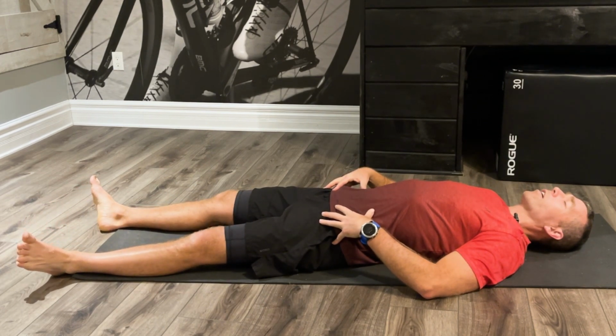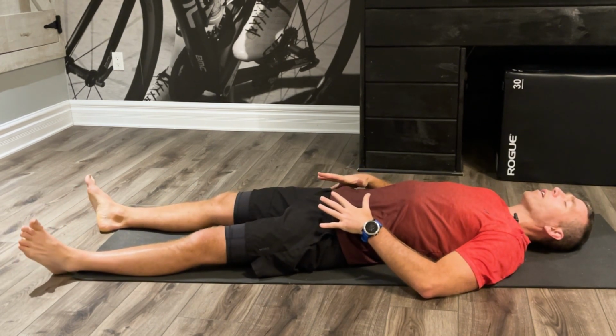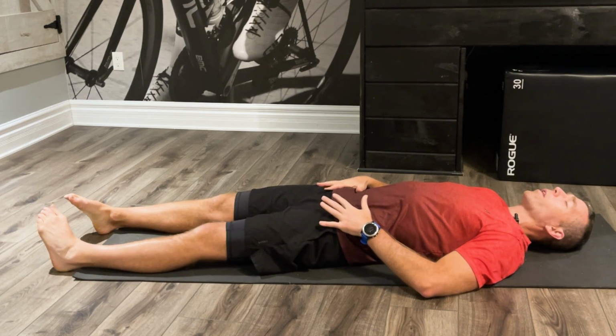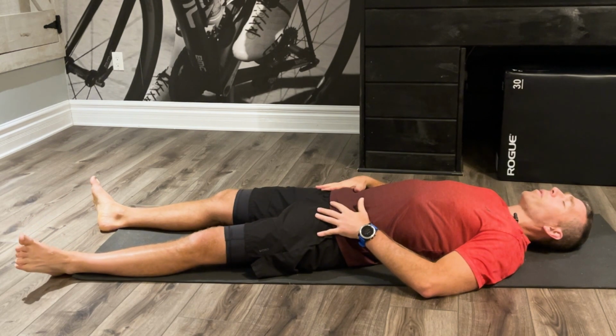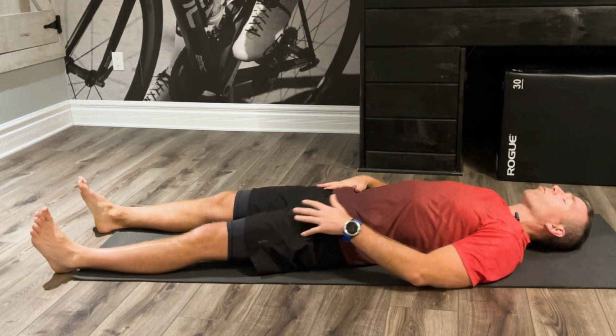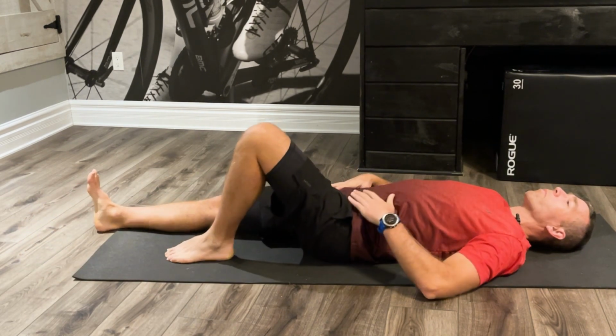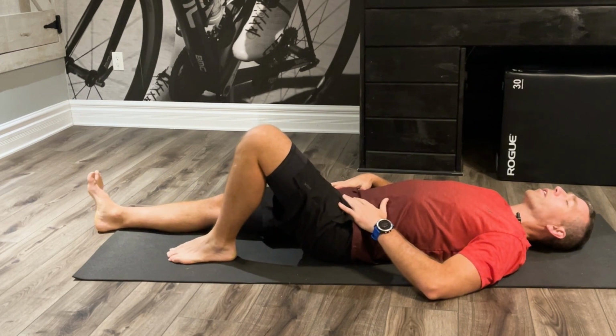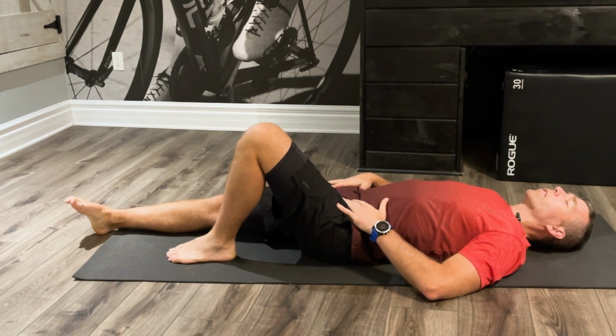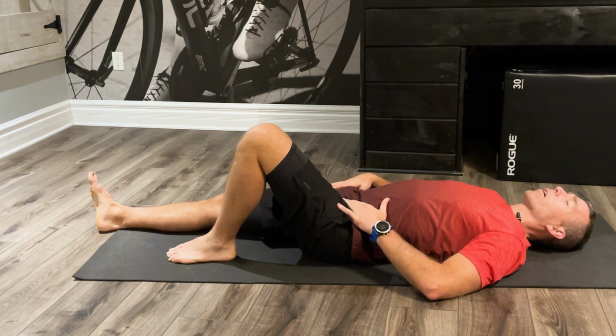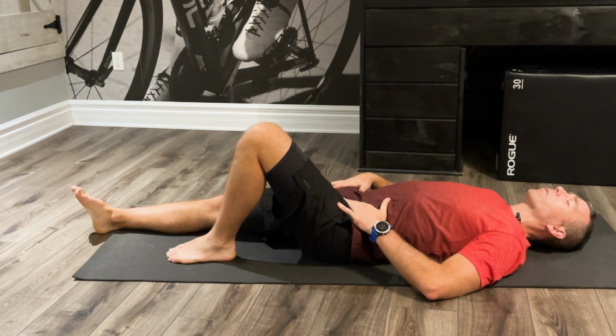Now, just as a side note, this exercise can be done bilaterally, meaning 2 legs at the same time. But in some instances, we may even want to perform it unilaterally, which simply means we can perform it just one side at a time. Back and forth, 10 slow, deliberate repetitions.